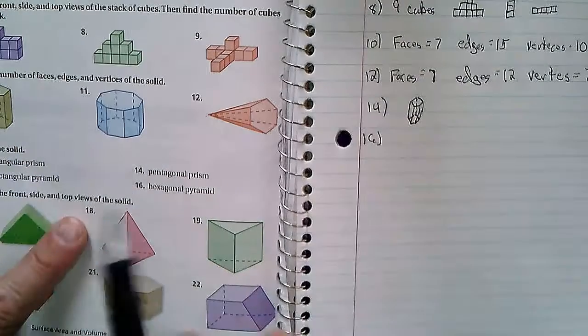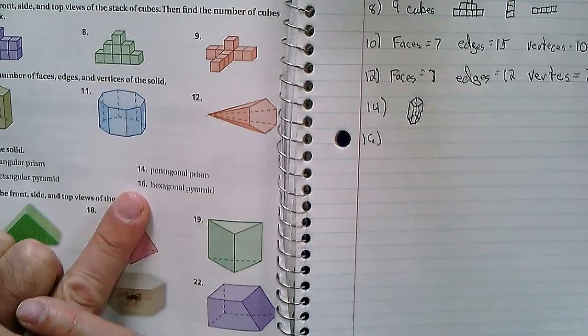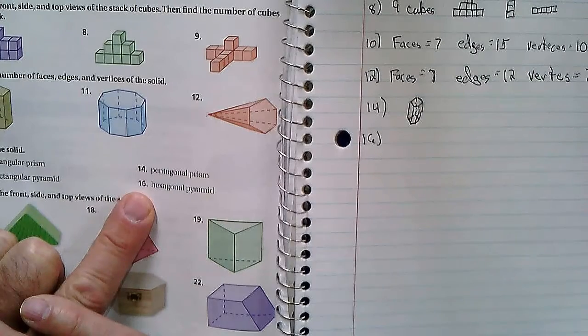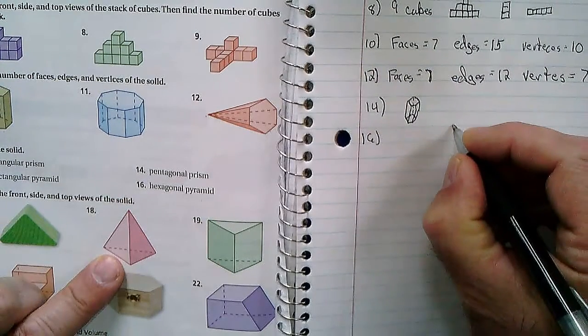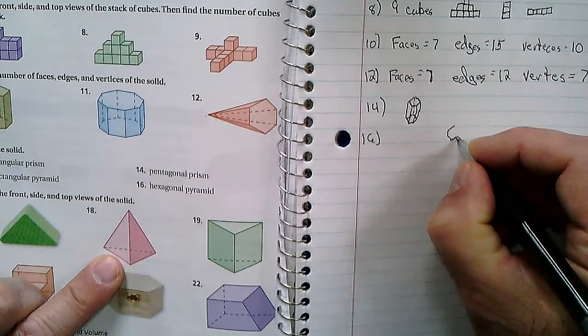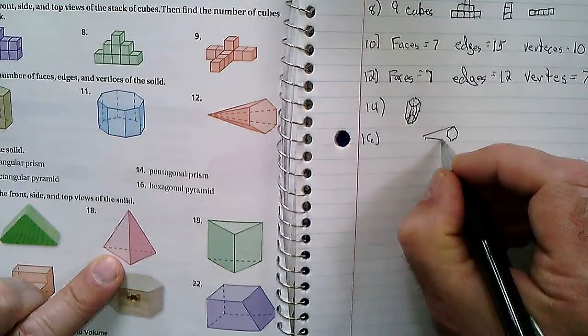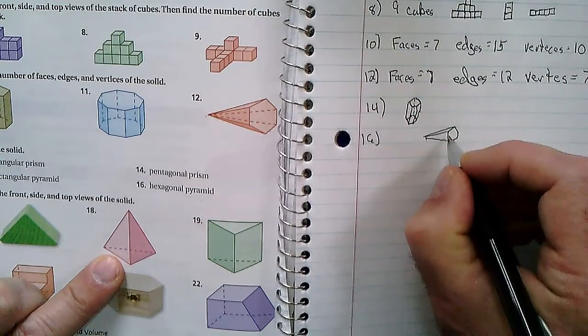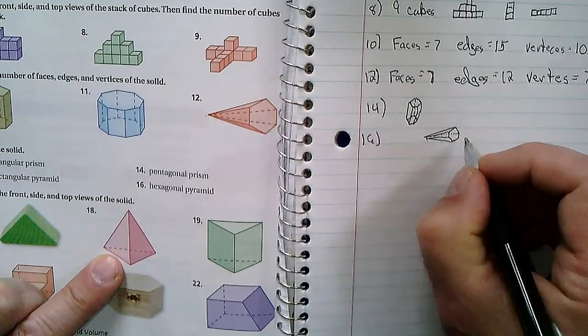Number 16. The more you play with this, like I put that net game on there for you, the more you play with these, the better you'll be. A hexagonal pyramid. Well, how interesting that it's the same thing. So I'm going to draw it the same way because I'm not such a great artist. Drawing this hexagon, 6 sides, and then I'm going to go here. These are the easy ones. And then these ones are the invisible ones.